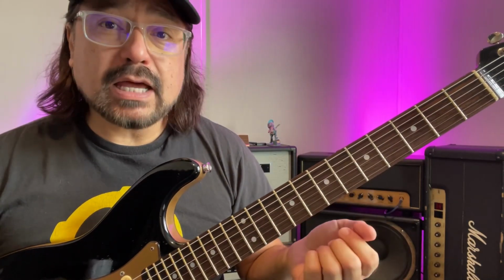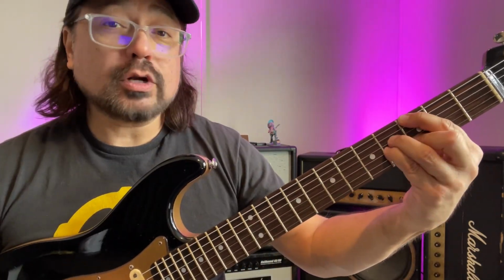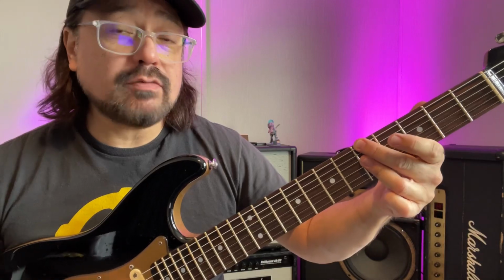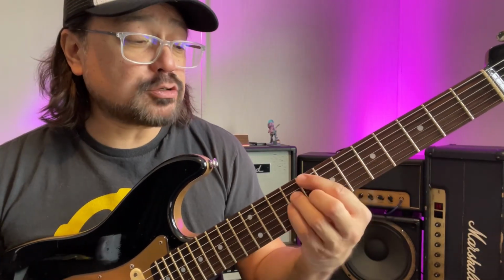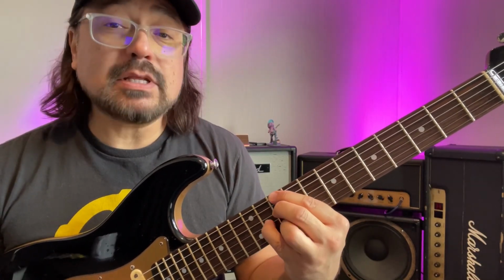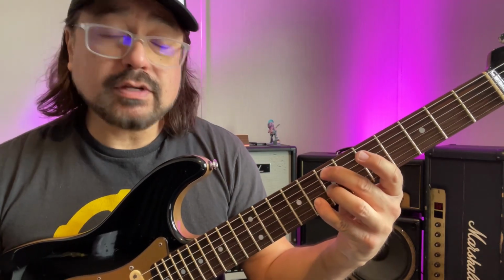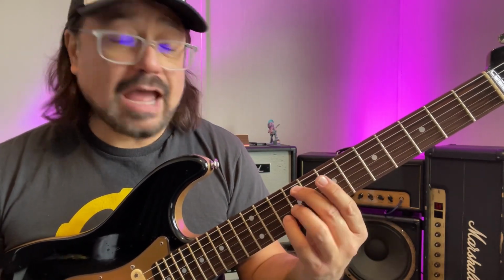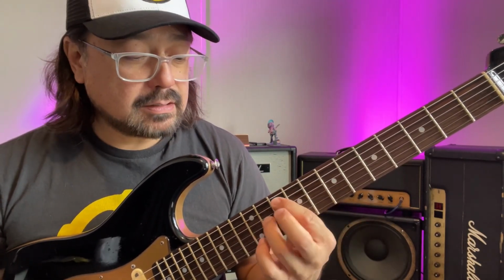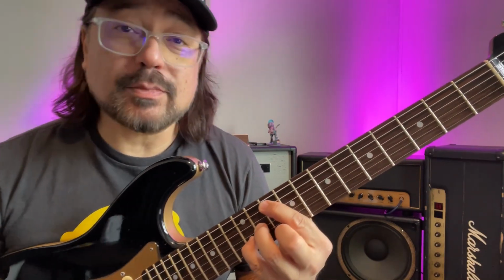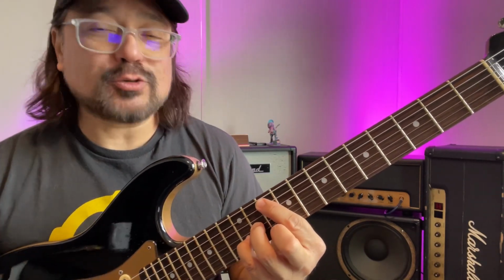Now we can play diatonic chords using these. The 1 chord is major 7, 2 is minor 7, 3 is minor 7, 4 is major 7, 5 is dominant 7, 6 is minor 7, 7 is half diminished 7, and then the 8th chord is the same as the root, obviously. Back to a major 7.